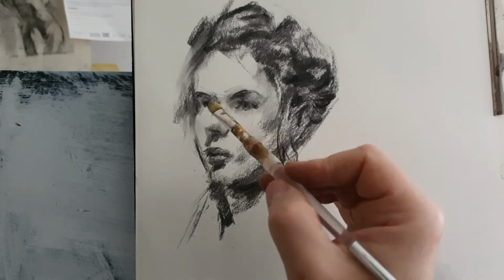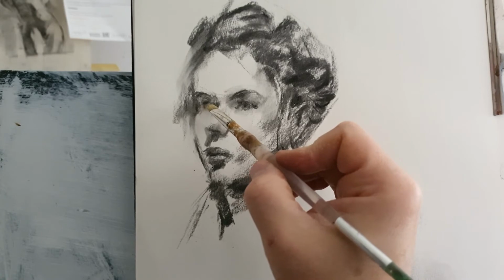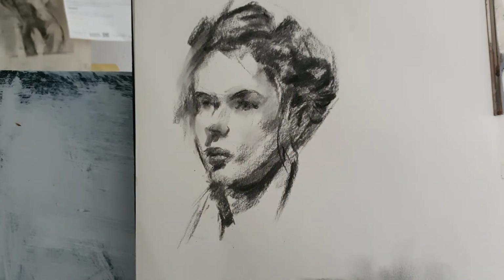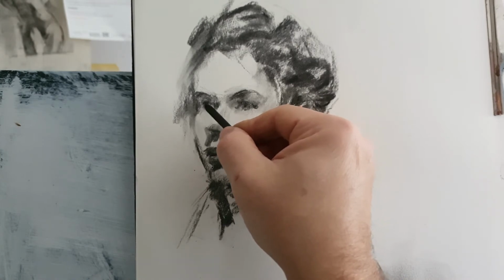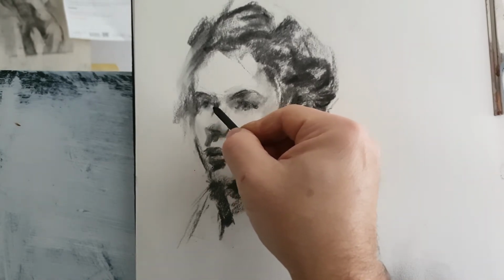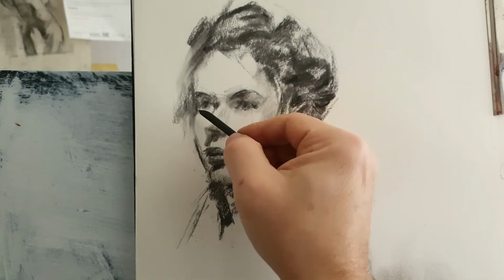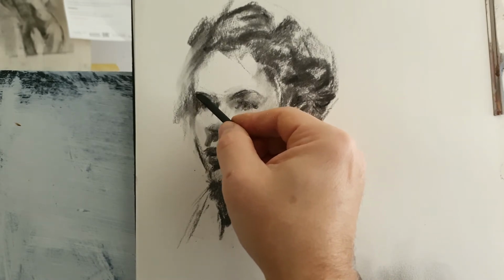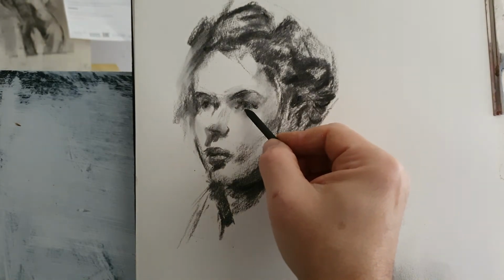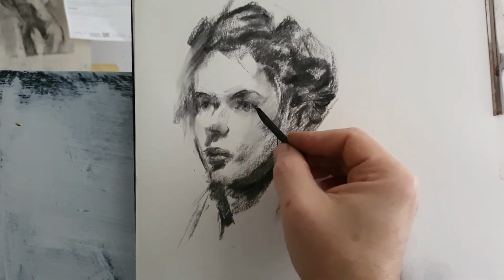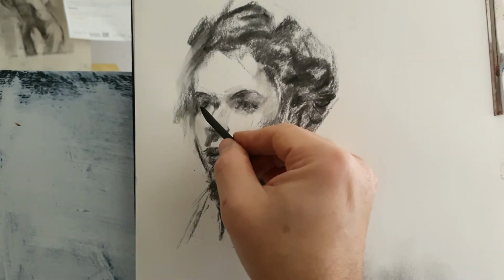And the eye, just bring it a little bit lower. There you are. That's better. Do you see what I was trying to get here? Apparently she's got green eyes, which makes them bright.